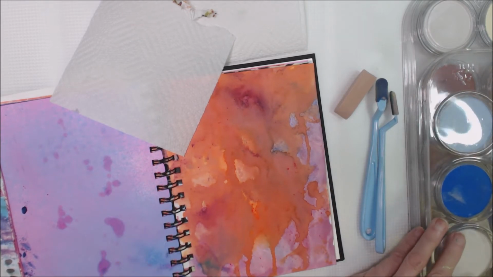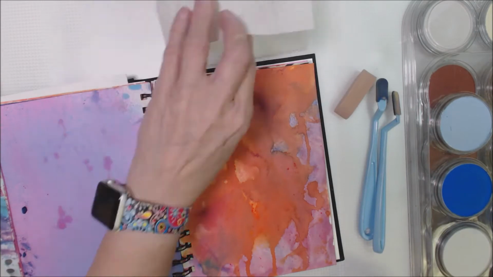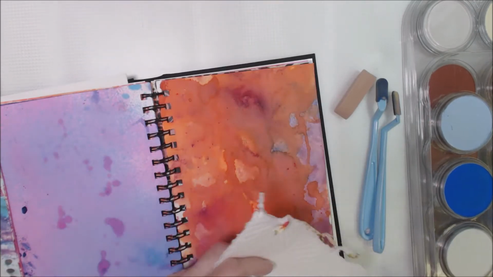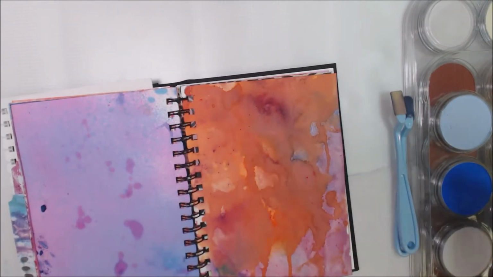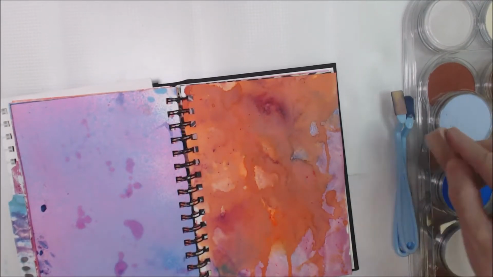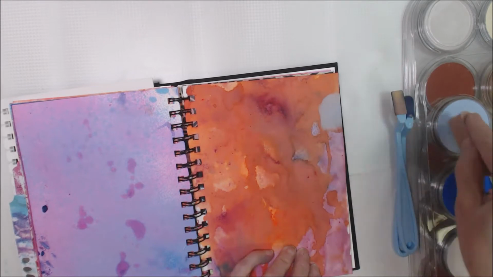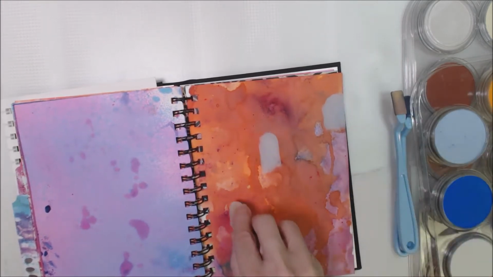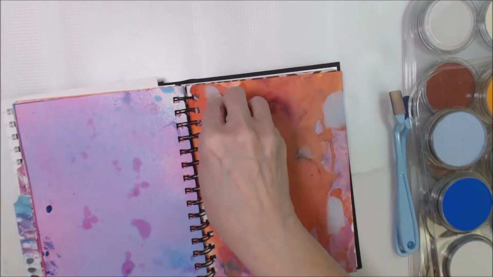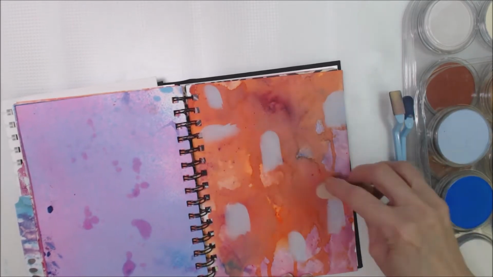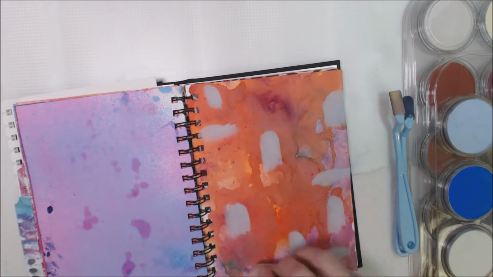Today I'm working with pan pastels. Pan pastels are chalky pastels in a pan form. And I'm using a soft sponge to apply the pastels to my page.